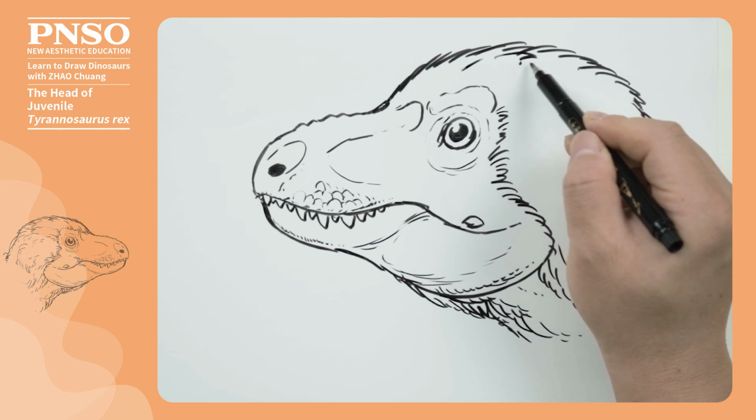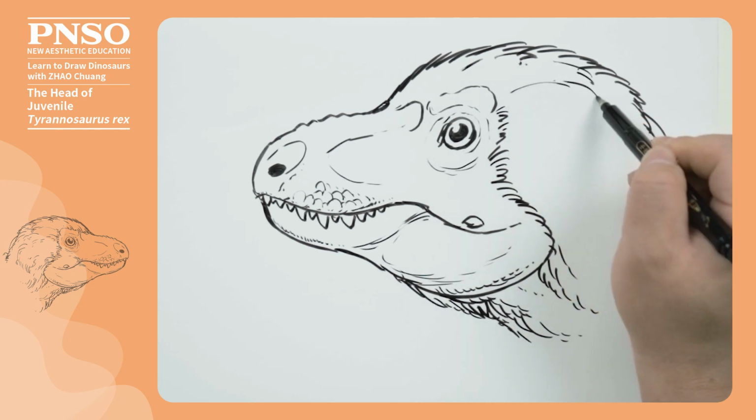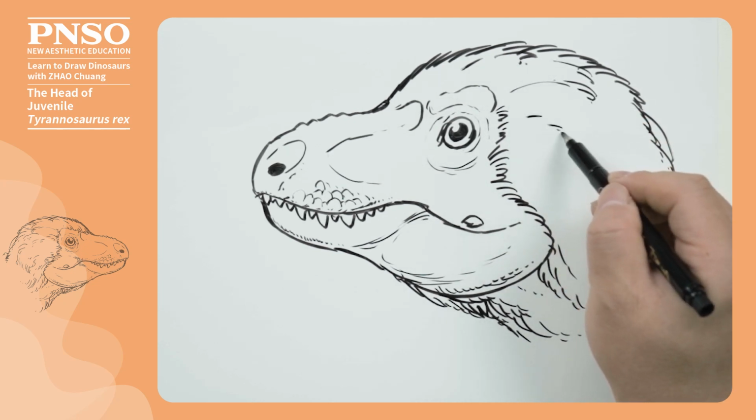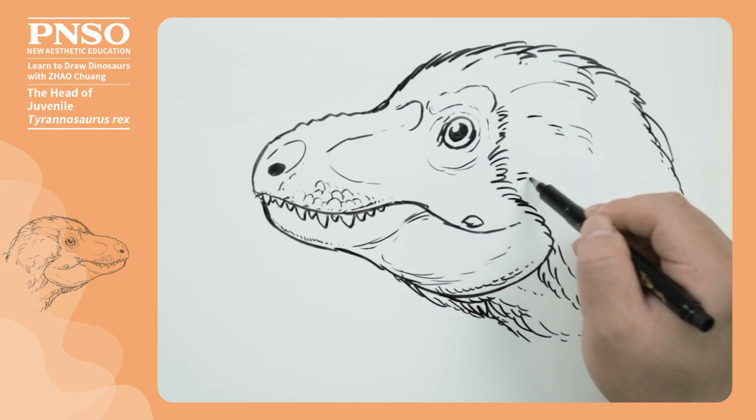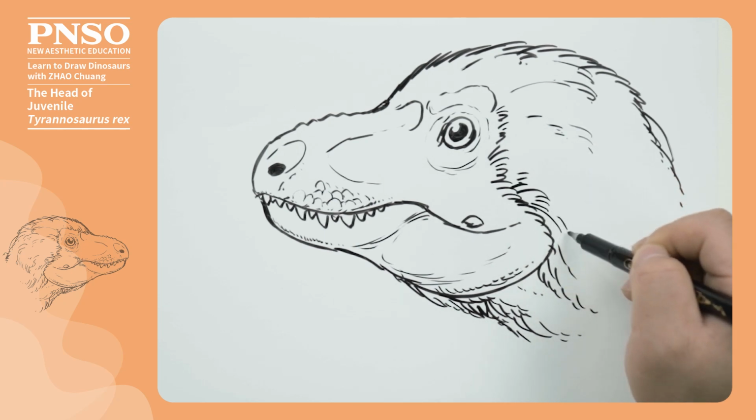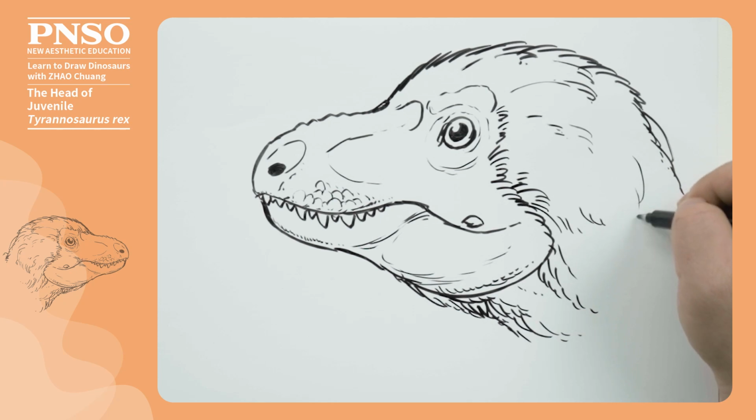Draw a few lines here and there on the top of its head to make it look like the fluff is in clumps, making it look three-dimensional and richer in detail. Do not draw too many lines, but it should form a structure.